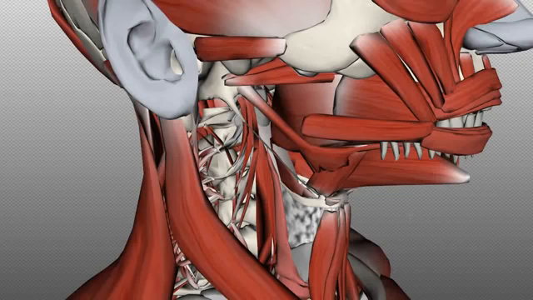Hyoglossus, hyo referring to the hyoid bone, originates on the greater horn of the hyoid bone and inserts onto the tongue, and the styloglossus originates from the styloid process and inserts onto the tongue. So those are the extrinsic muscles of the tongue.